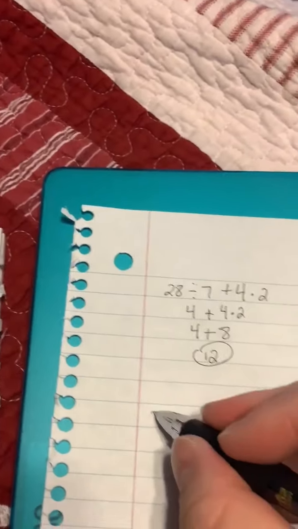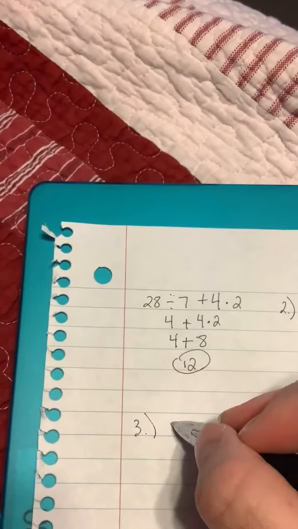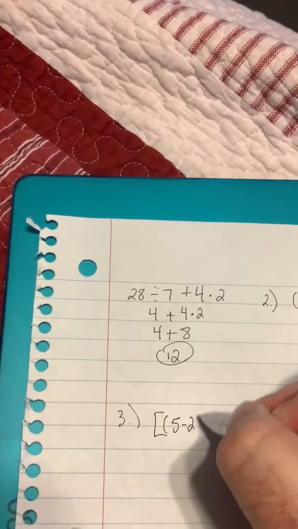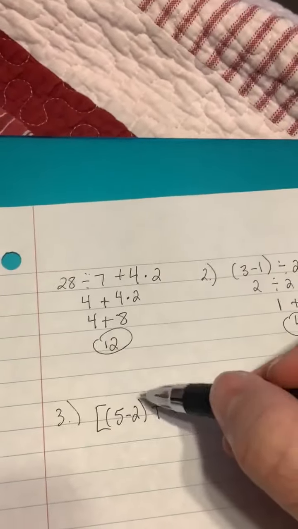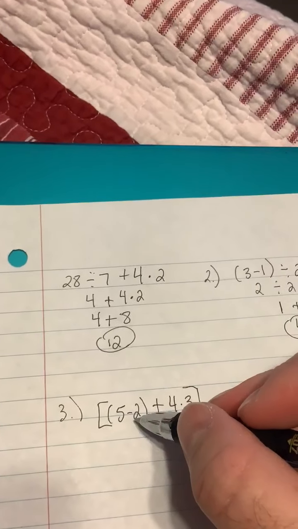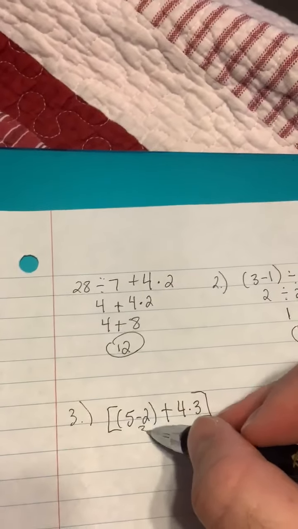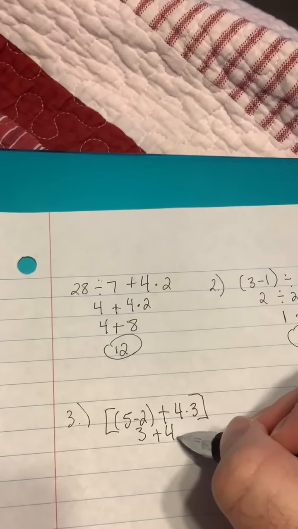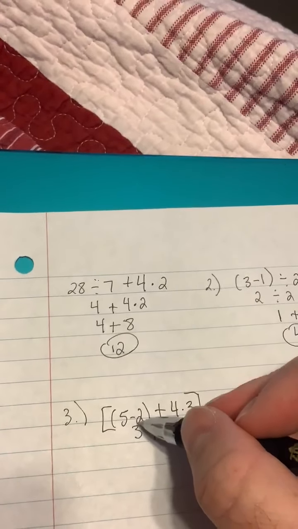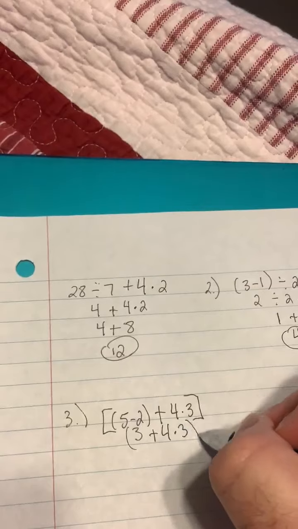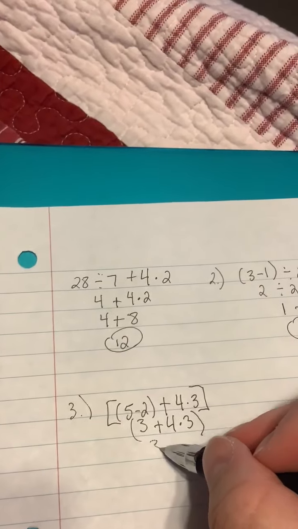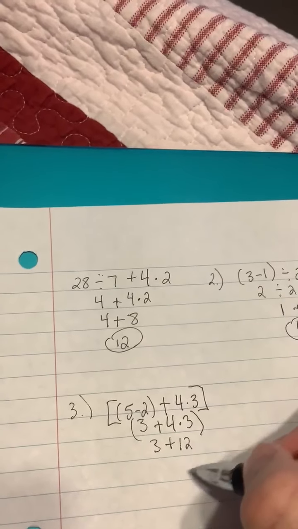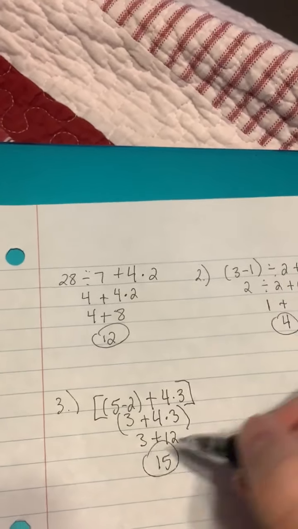Number 3 is a grouping inside of a grouping. So work your way into the innermost first. So it's going to be 3 plus 4 times 3. Okay, and that means you're done in this group. You're still inside a larger group. And then you have to do your multiplication, and then you can add.